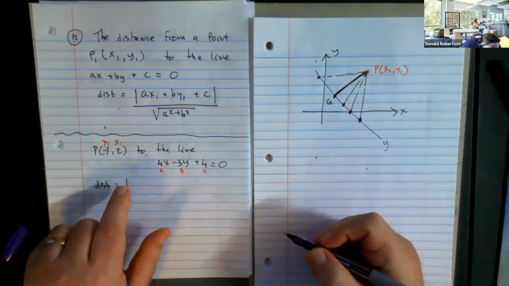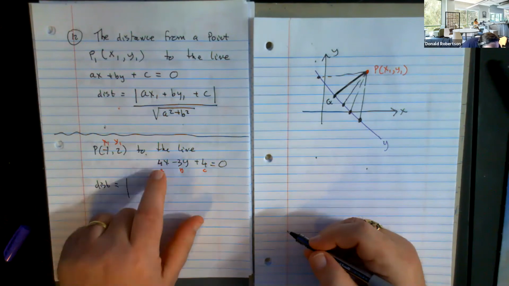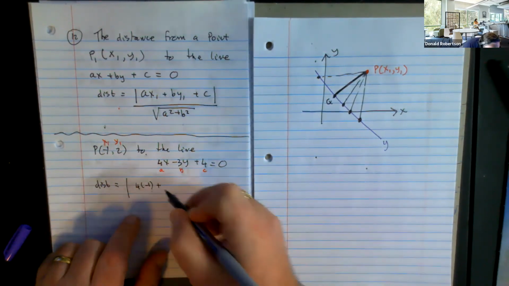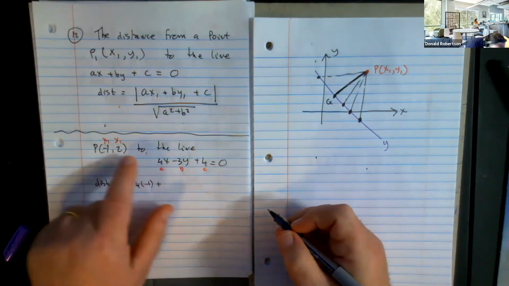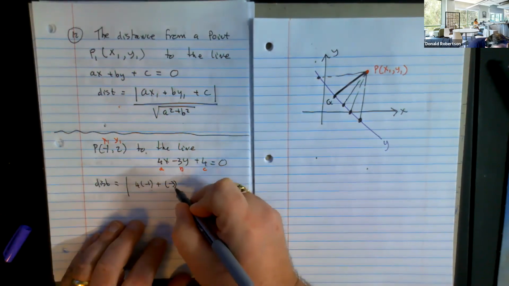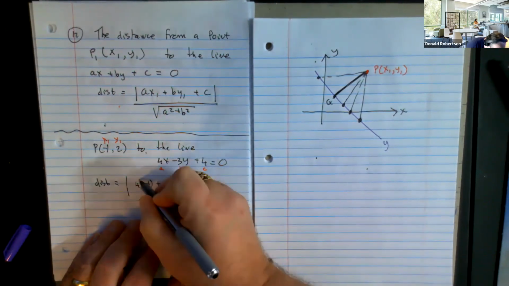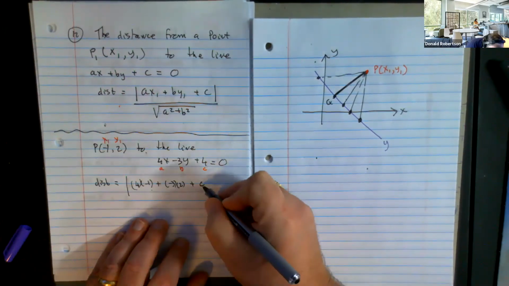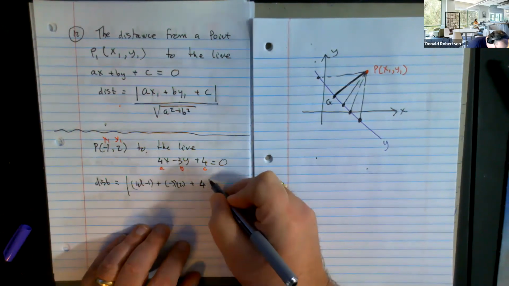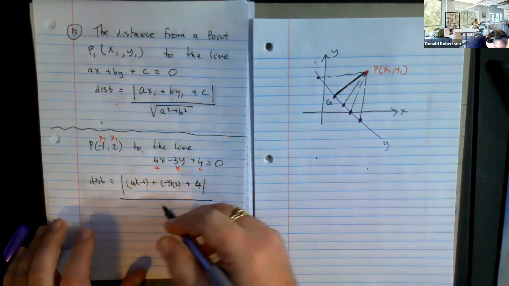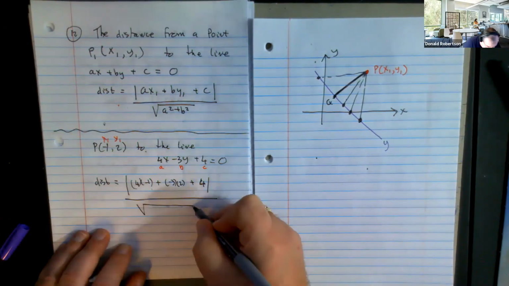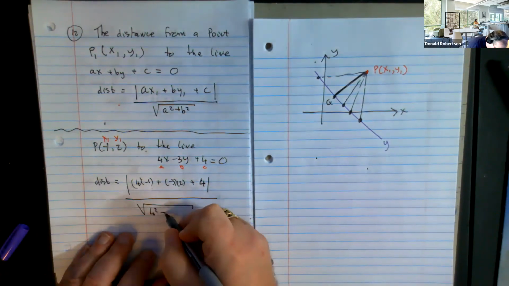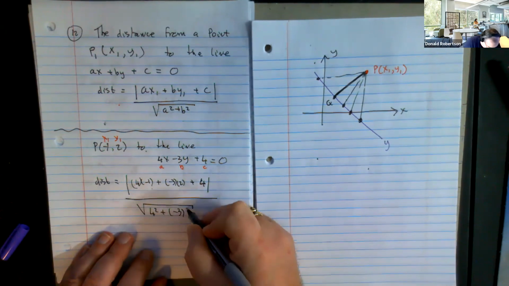So it's the absolute value of 4 times -1 plus -3 times 2 plus C, which is 4, all over the square root of A squared, just 4 squared, plus -3 squared.